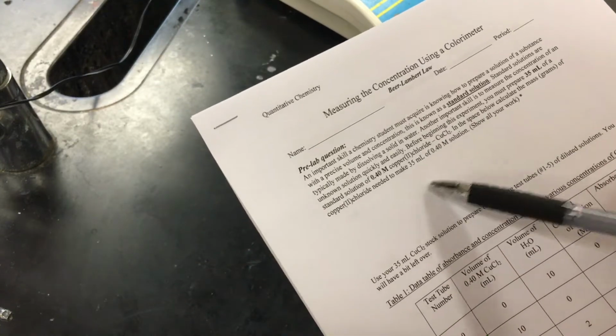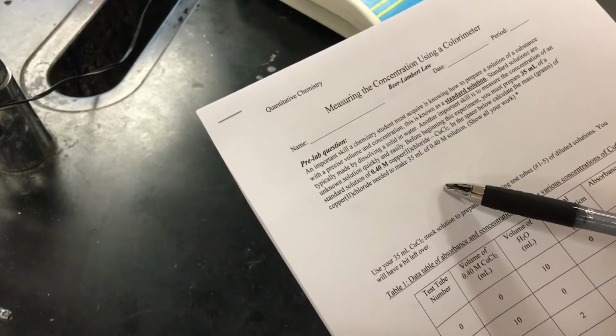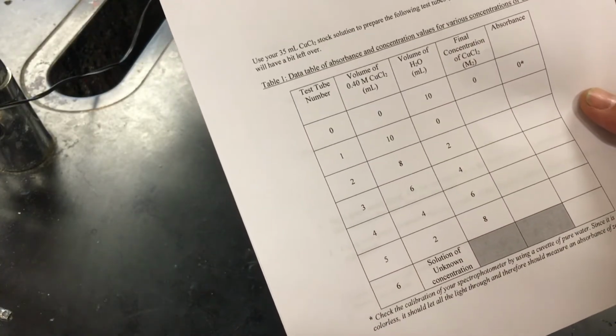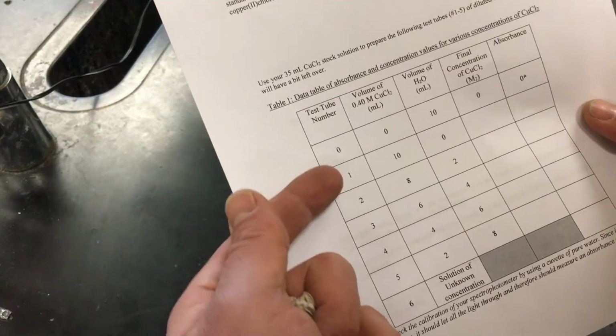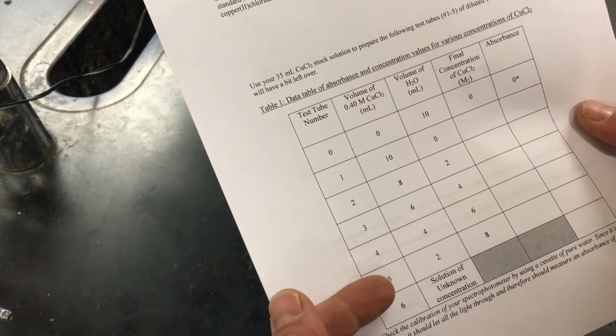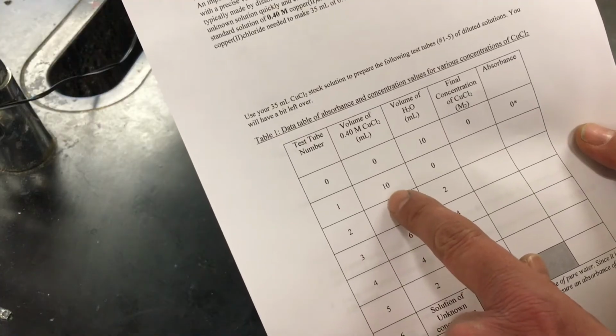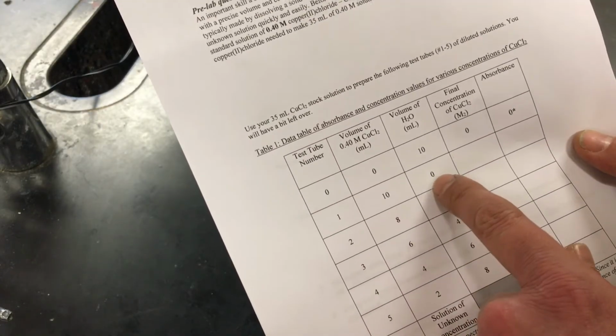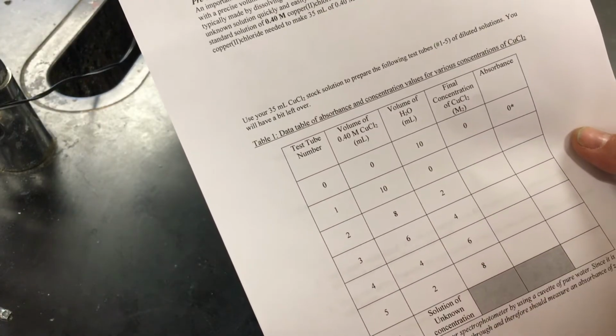And then once we have this 35 milliliters of stock solution made, we're going to prepare 5 dilutions. These test tubes, number 1 to 5, actually the first one is not a dilution, it's just 10 milliliters of our stock solution and 0 milliliters of water.